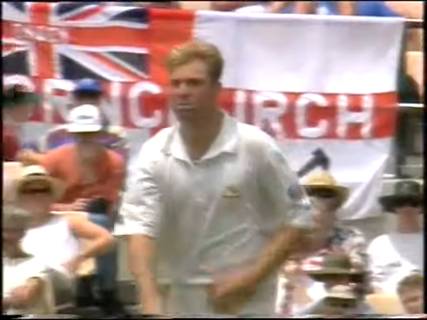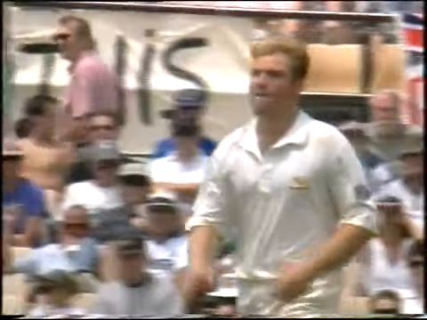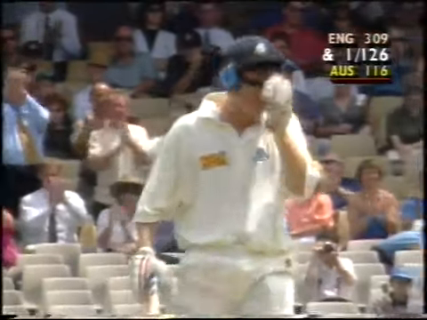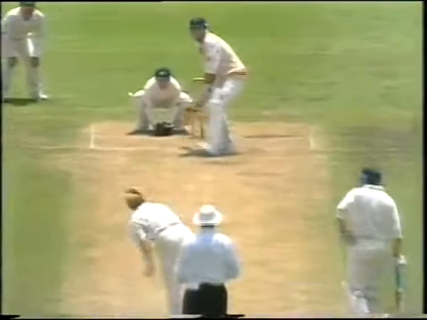He gets it away. Fleming's down there, coming around, won't get it. That's a good shot. Atherton played very well. He's on 49. Sweeps, and it's well played. Well, that's a nice 50 by Michael Atherton. Been hard worked. A hard-won half-century.